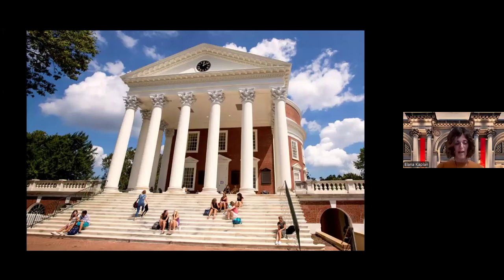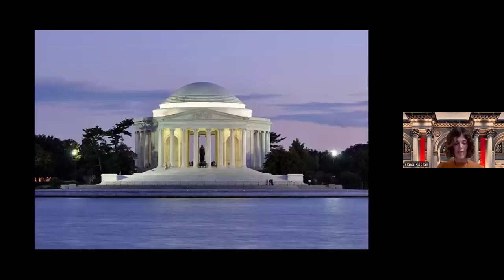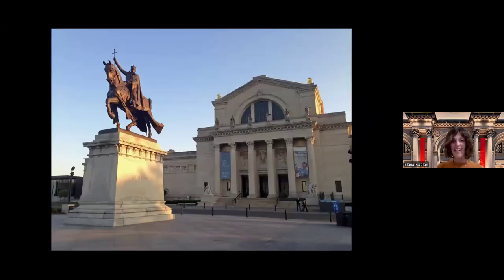We have in Virginia, the Rotunda. We have the Jefferson Memorial. And I always like to connect our talk to the cities that I'm zooming to. And here we have the St. Louis Art Museum, right?